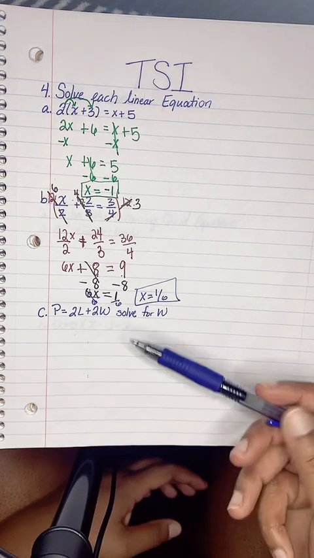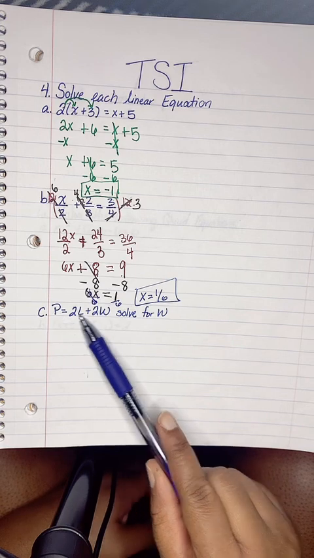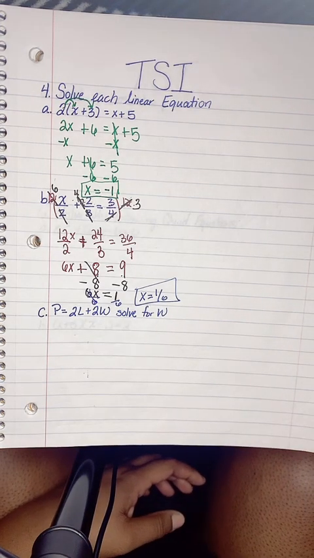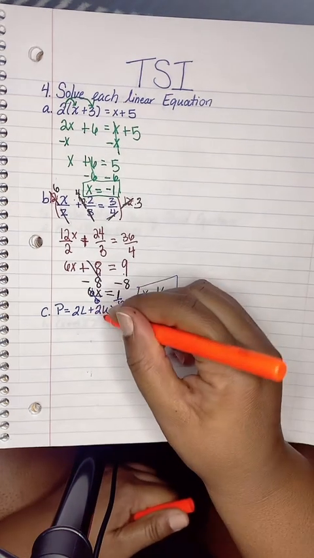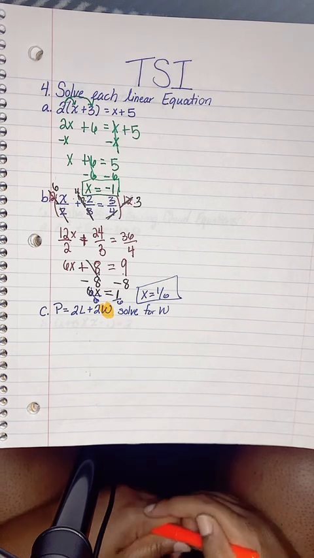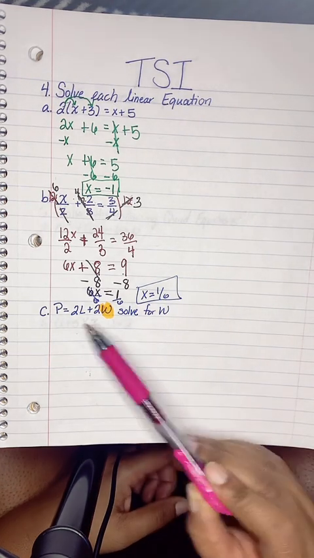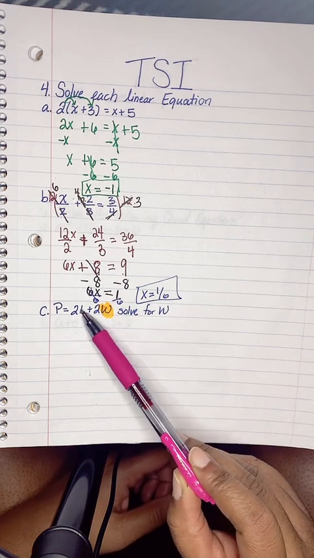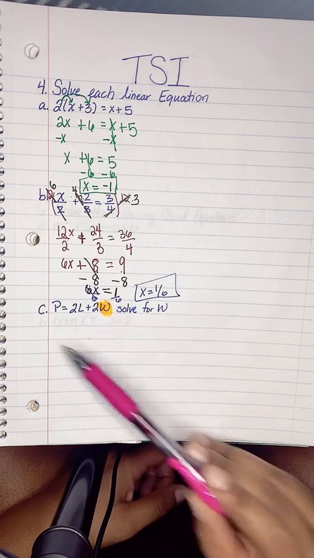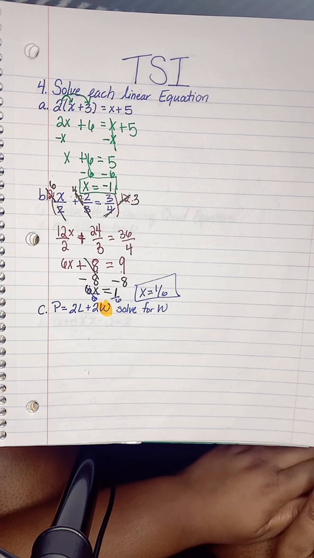Okay, now this is called literal equations. So we want to isolate the W. We want to get W by itself. That's what we're solving for. So we need to move everything else to the other side. What I'm going to move first is this 2L. How do I move this 2L to the other side? Can you guys put it in the chat? How do we move it to the other side?